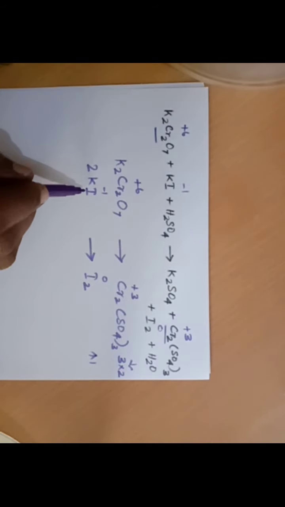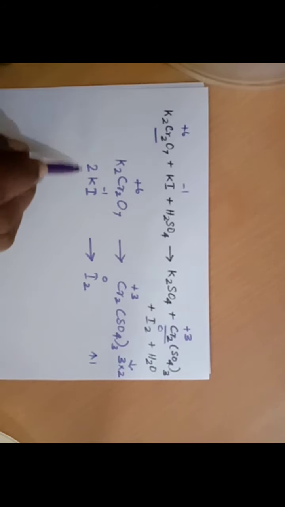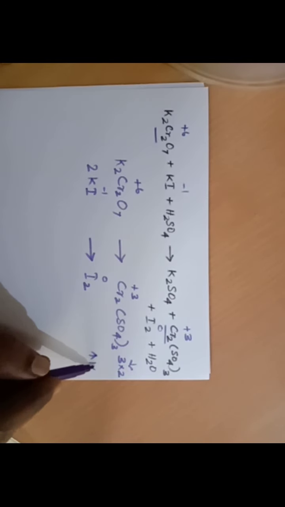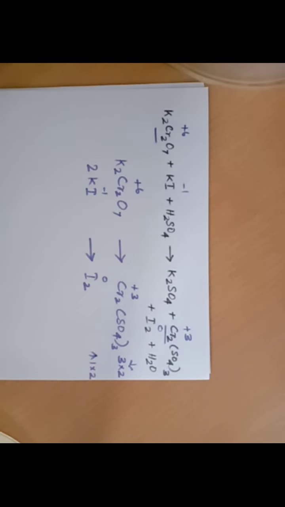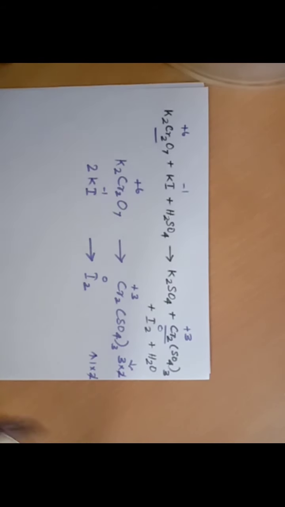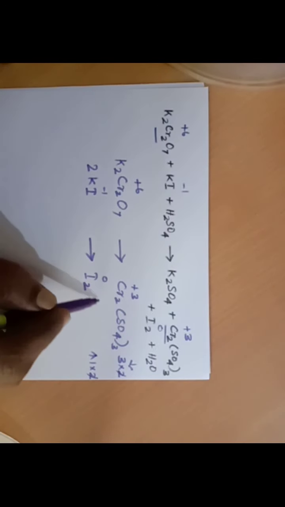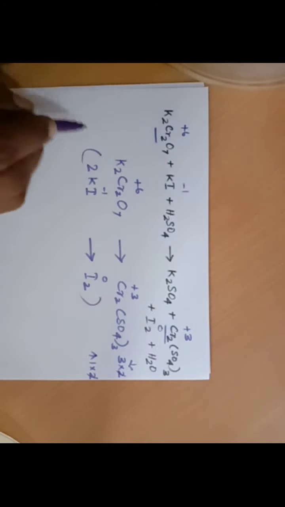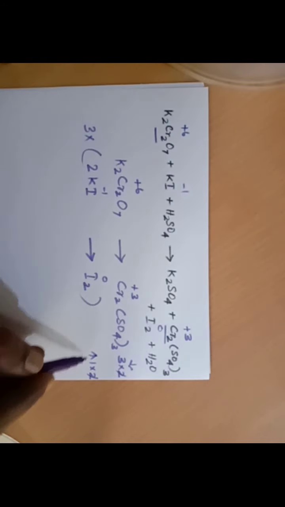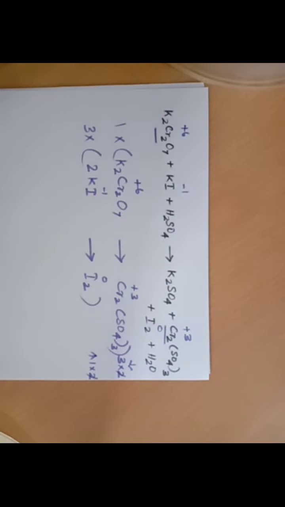So 1 I increases by 1 unit, then 2 iodine atoms increase by 2. The 2 is common for both, so we just cancel them. Now cross multiply these numbers: 3 into the whole equation of this, and 1 multiplied by the whole equation of the other.